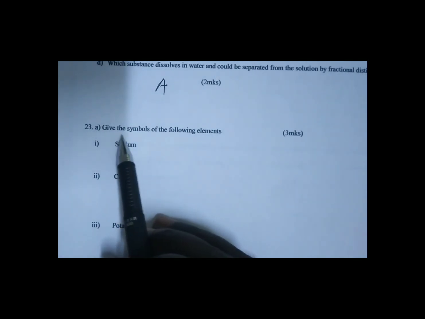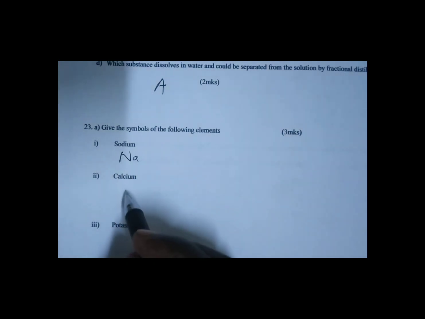We go to question number 23. Give the symbols of the following elements. For sodium, the symbol is Na. For calcium, it is Ca. And for potassium is K. The last question under this. Name the elements present in the following compounds. Zinc sulfide is made up of zinc and sulfur. We have sodium oxide, which is made up of sodium and oxygen.